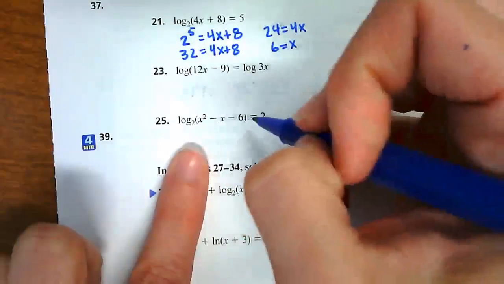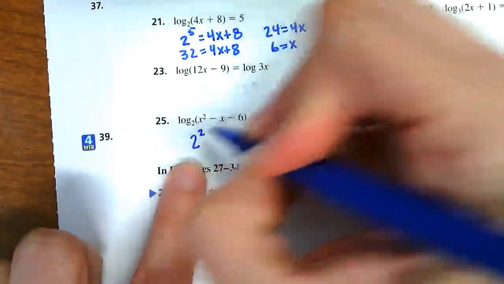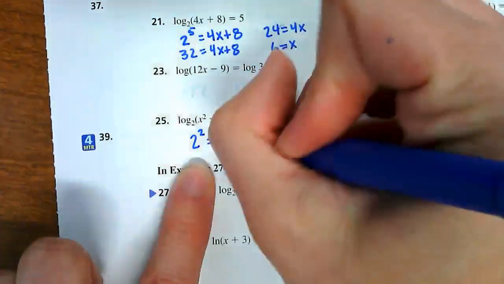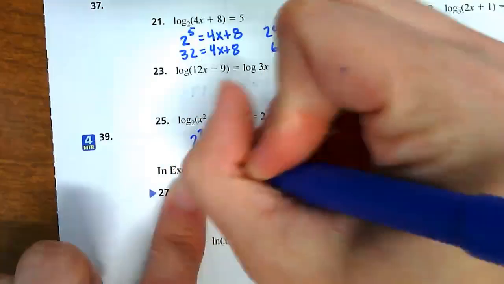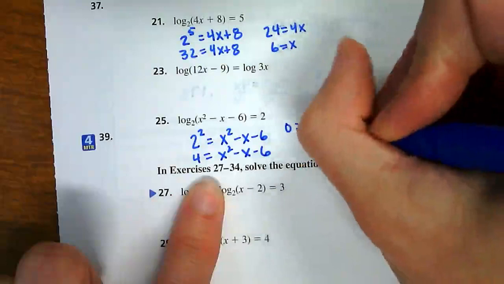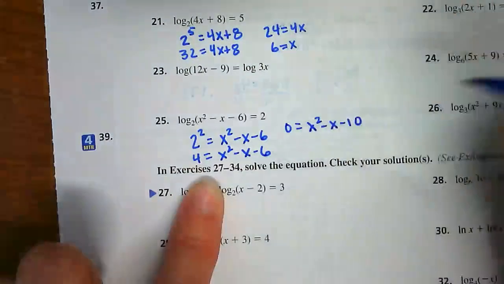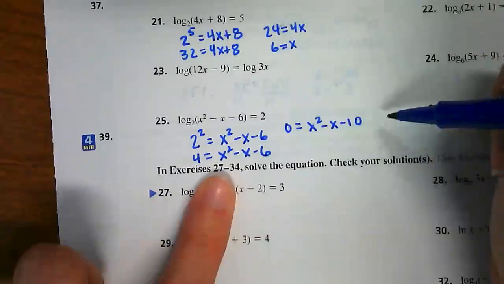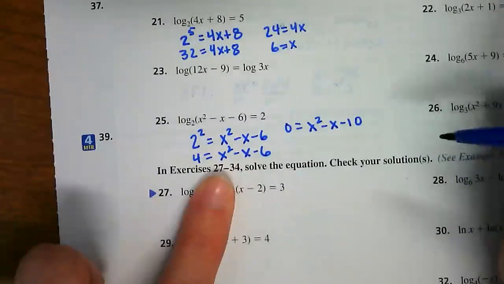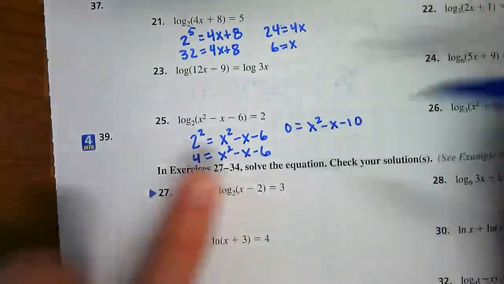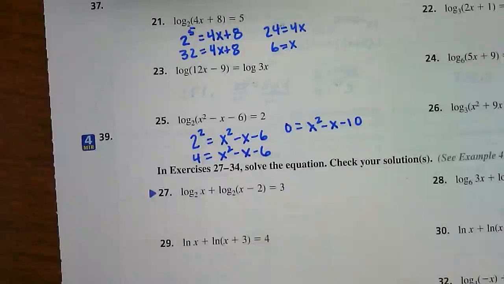25, the log's not on both sides, so I'm going to raise 2 to the 2nd power, and that's going to equal x squared minus x minus 6. Since I have a quadratic, I have to get everything on one side, so I'm going to move that 4 over. And I've got x squared minus x minus 10 is equal to 0. For this one, since I don't have any factors of negative 10 that add up to negative 1, I'm going to want to use my calculator for that one.